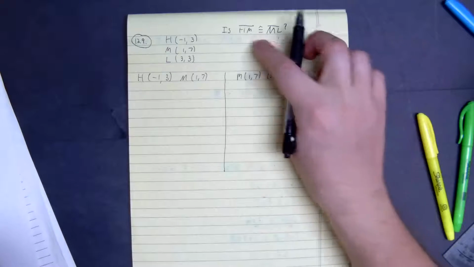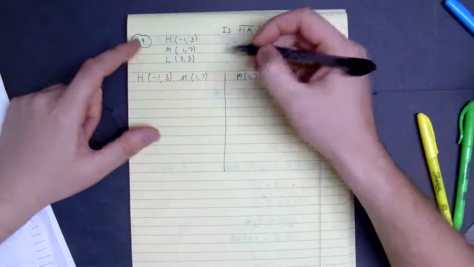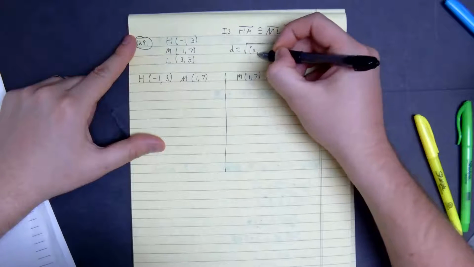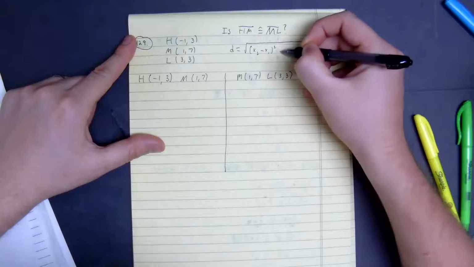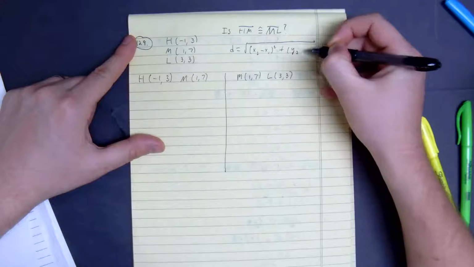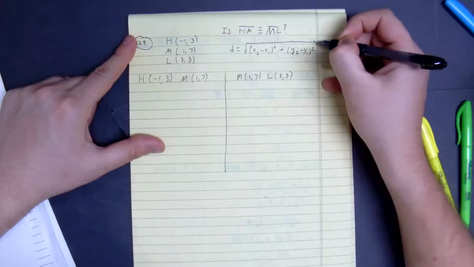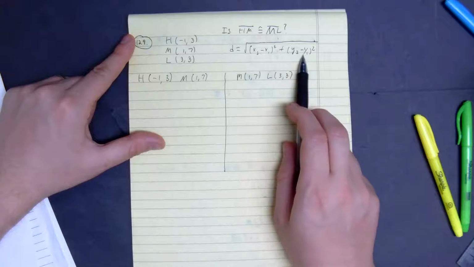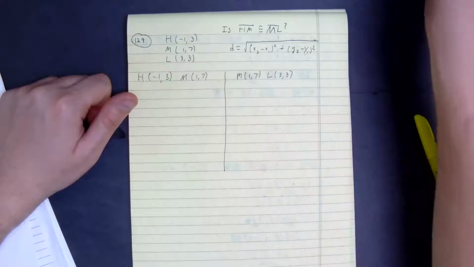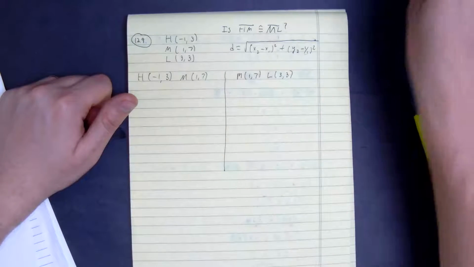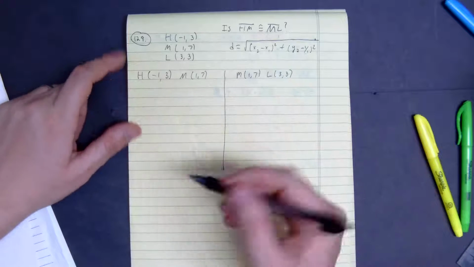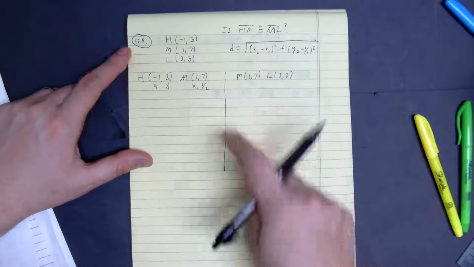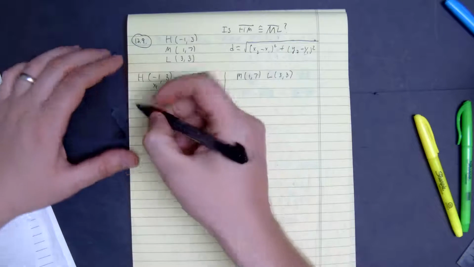Alright. So I'm going to write the distance formula up here so we know what it looks like. Distance is equal to the square root, the difference between the x's squared, plus the difference between the y's squared. So x2 minus x1 squared plus y2 minus y1 squared. Next thing we have right here is we're going to label our subscripts: x1, y1, x2, y2. Plug these into this formula.